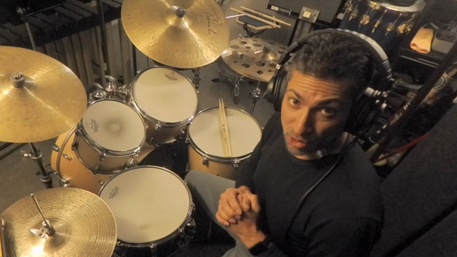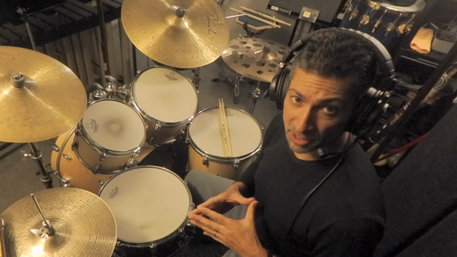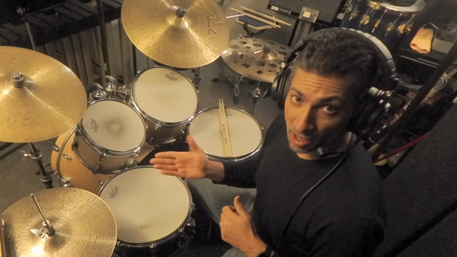So what I'm going to do now is show you how each of these modulations would work in a real musical setting. So I'm simply going to play a bar of a groove and then a bar of the modulation. Okay, so let's start with our basic 8th notes. Here we go.